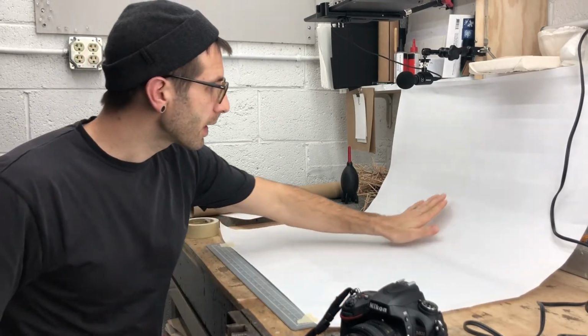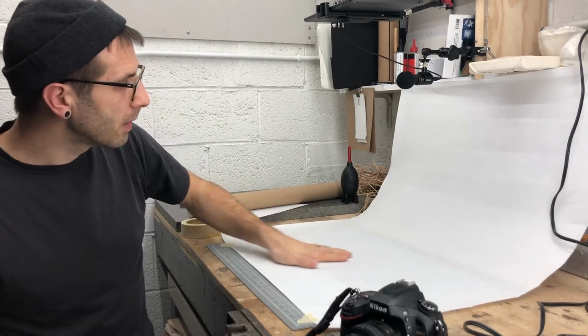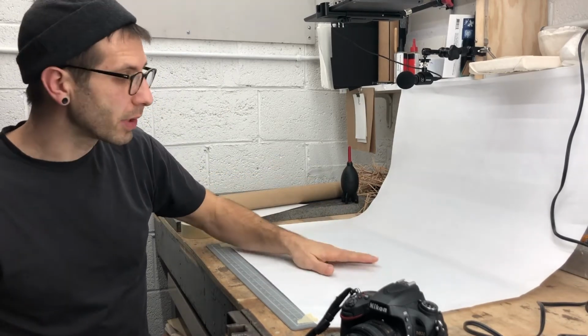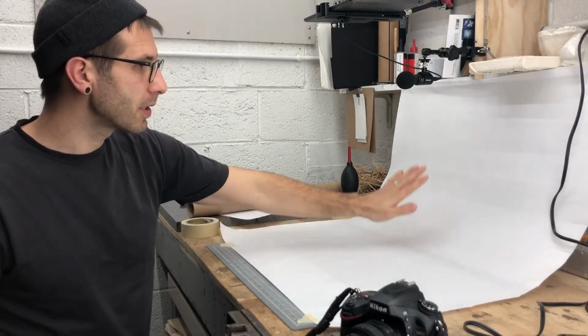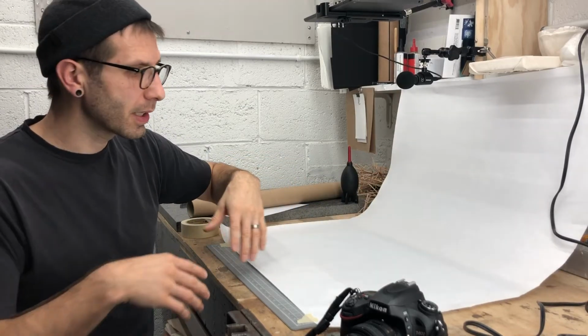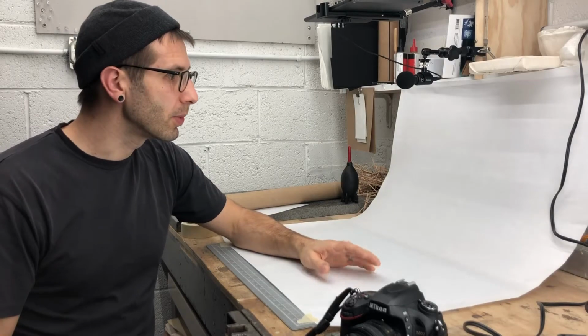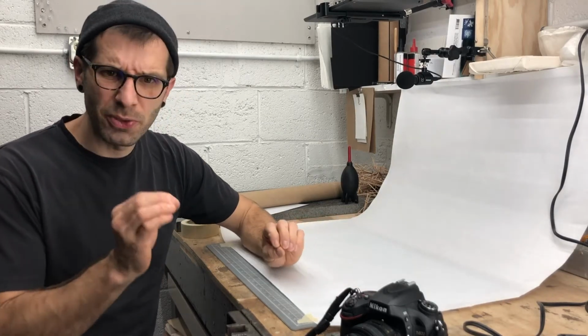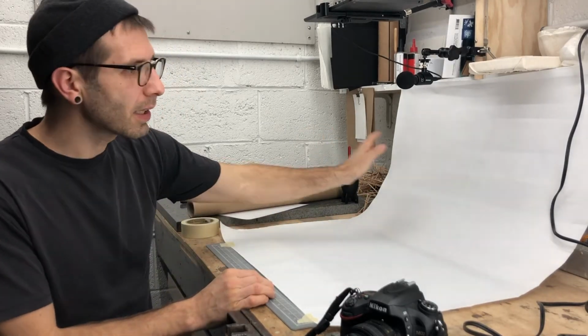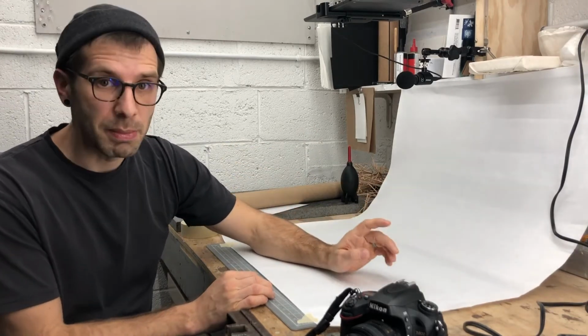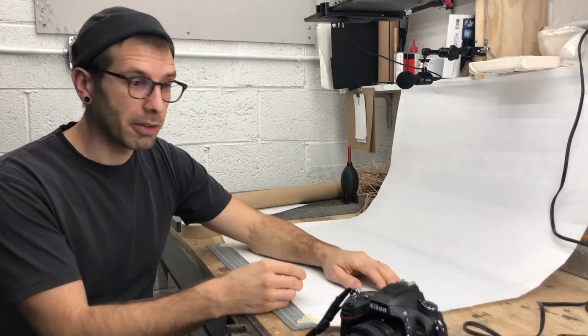Now, this nice gentle curve that's happening here, we could call that a slip or an infinity background. Essentially what it's going to do is two things, right? It's going to present us with this infinite white space in which we can really focus on the lighting. It's also going to cut out a lot of the extra junk that's maybe cluttering up the background of your photographs.